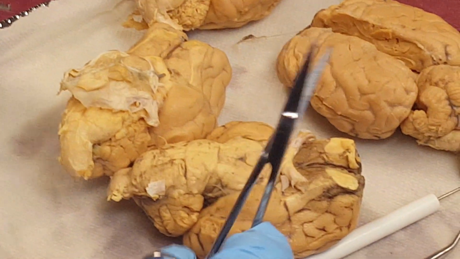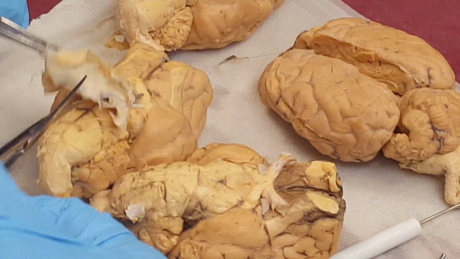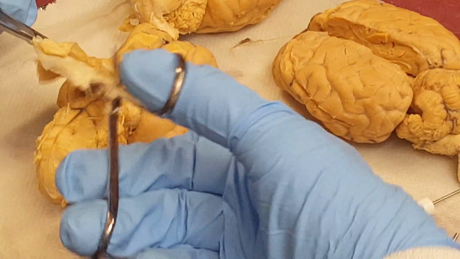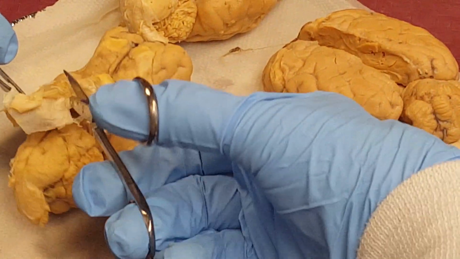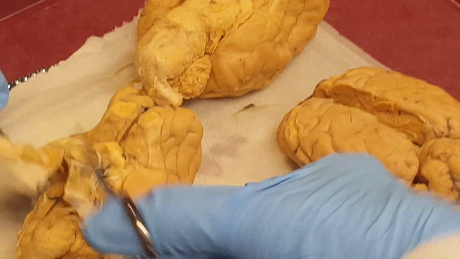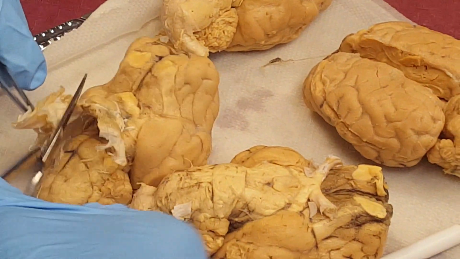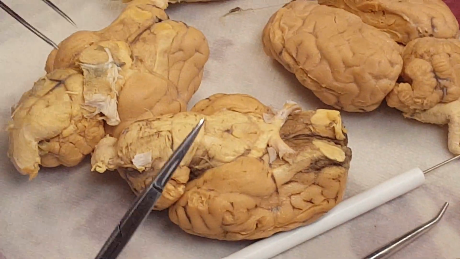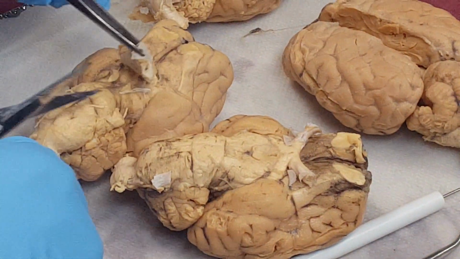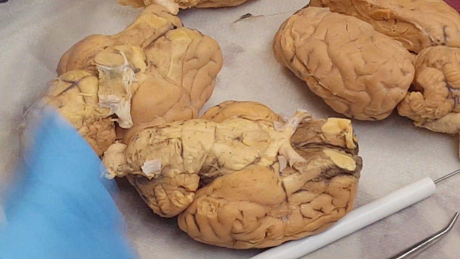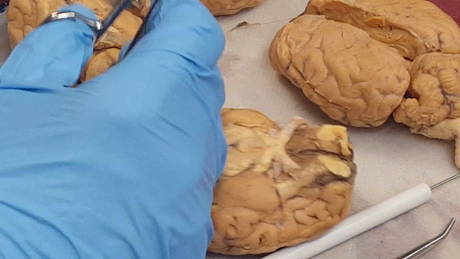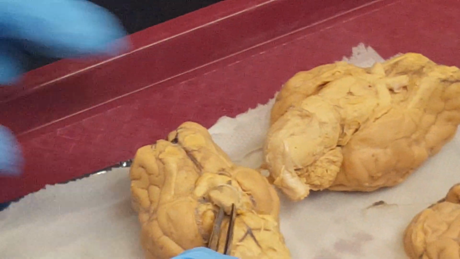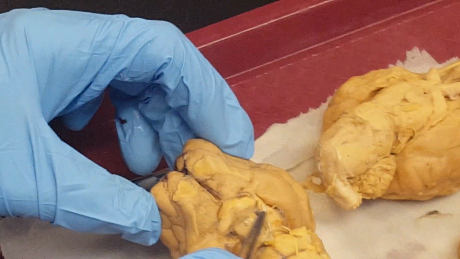Let me see if I can keep the pituitary or not. This is pituitary attached here.